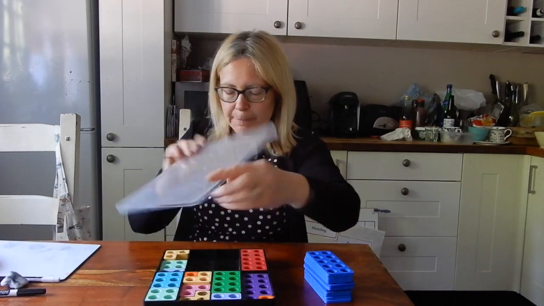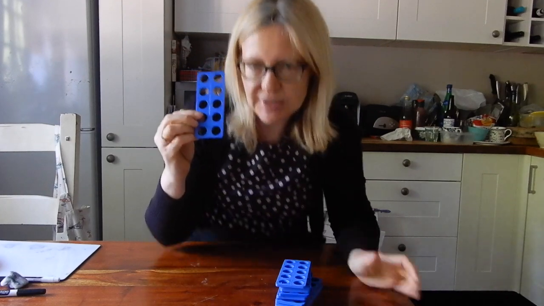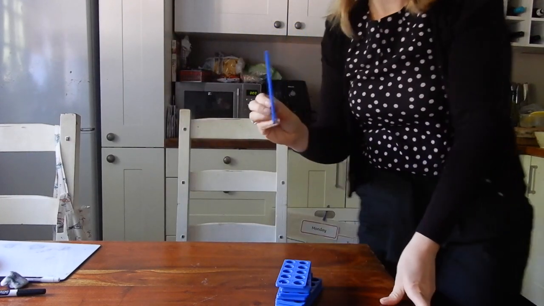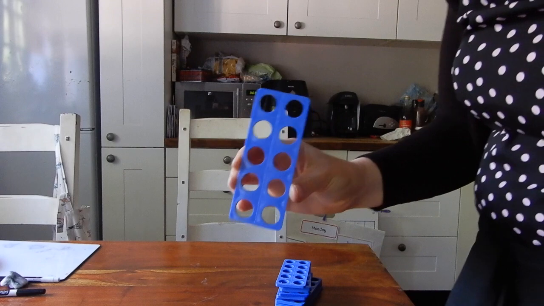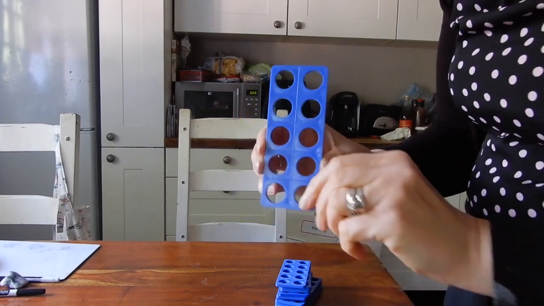So I'm going to put my lid on there and move those to one side. So I have 10s pieces of Numicon. I'm going to come a little closer to the camera so you can see them nice and clearly. Now, this one piece by itself is worth 10.